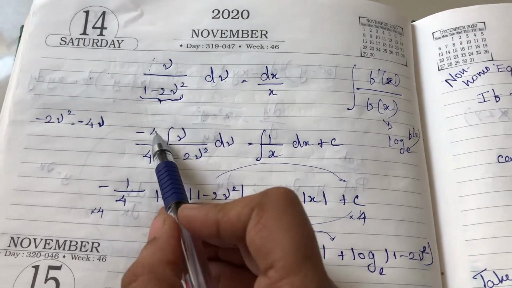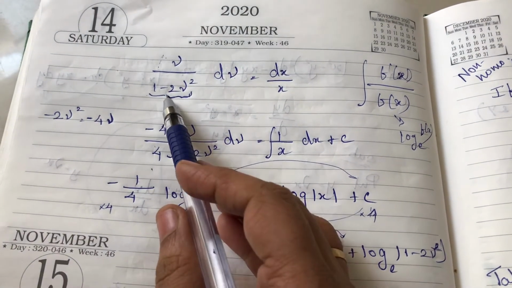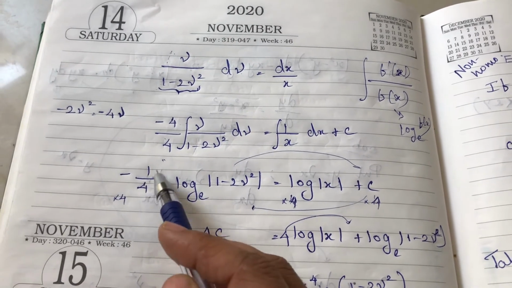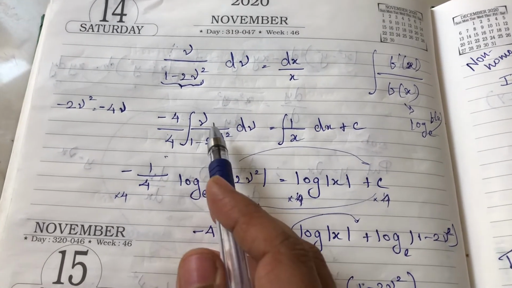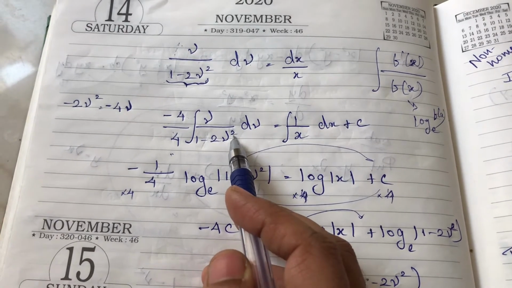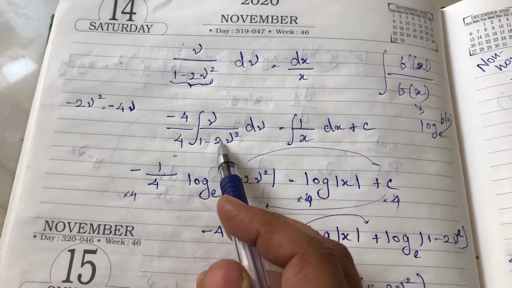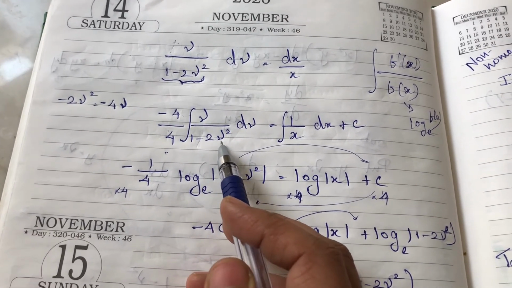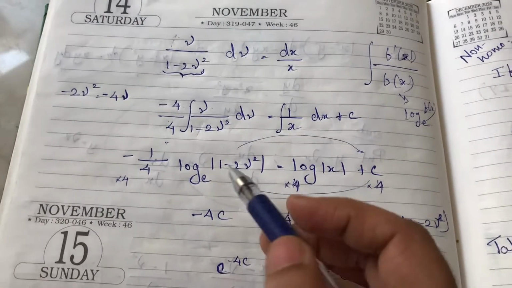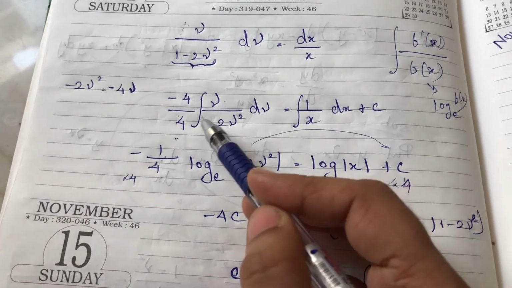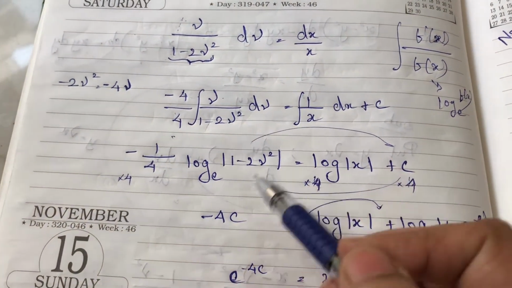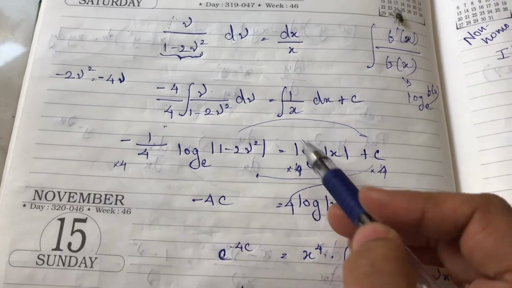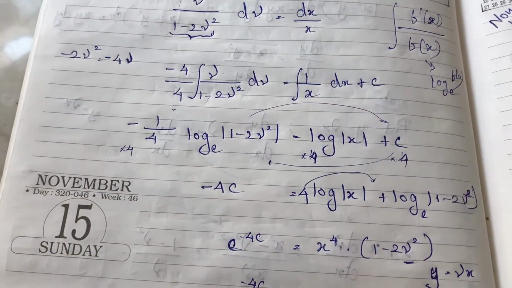How can I add it? 4 by 4. Here is minus, so minus of 4 by 4. If I add, so minus 1 by 4, and the 4 in the numerator will become inside, so 2 mu square. If I differentiate this, 2 will come before, the power comes to the front. So if this power comes to front, it means 4 mu will come. So if I differentiate this term, I will get this term. Likewise, then I can easily write log of the denominator. So the log of x plus c.